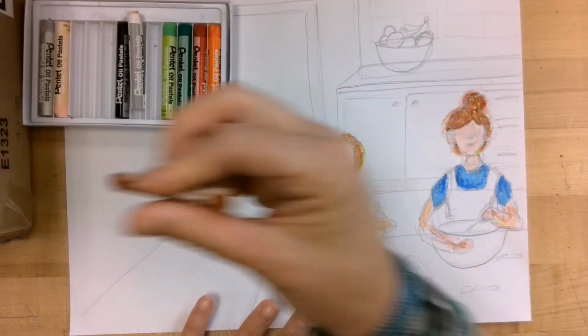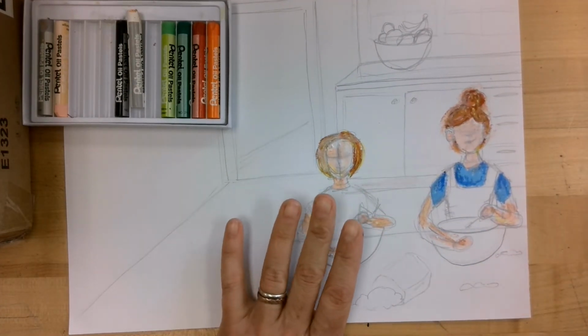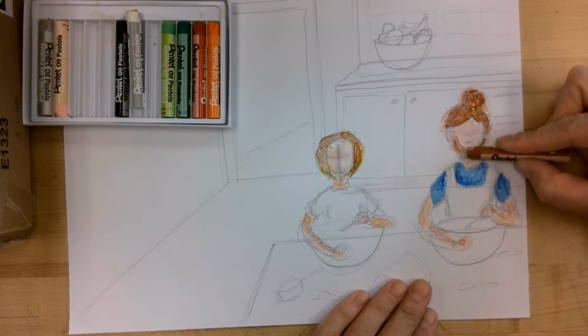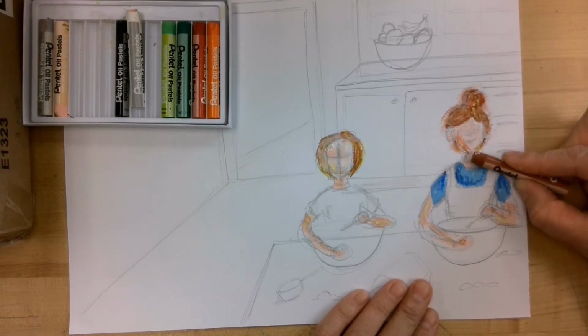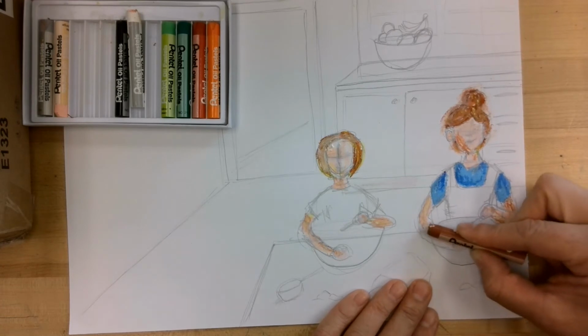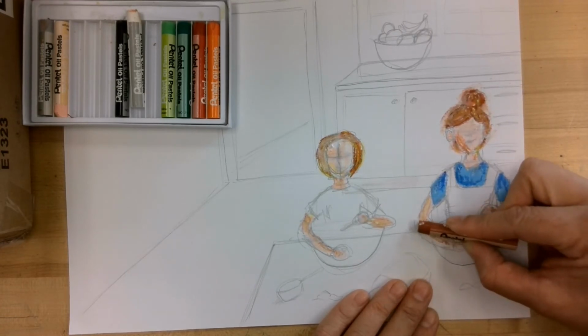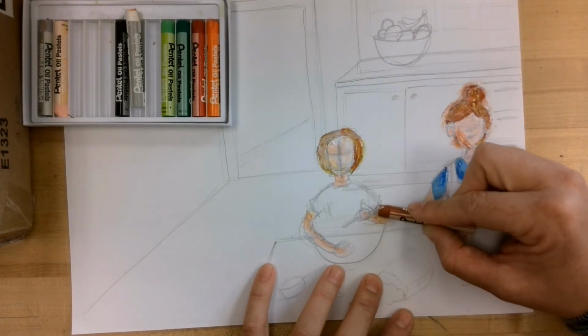And I did the same for my skin tone. I took the peach and I went ahead and made that my base for my skin tone. But now I'm going to go back. Where are the places where I'm going to try to blend in and make that tone a little bit darker? You can see I'm very lightly applying the pastel.